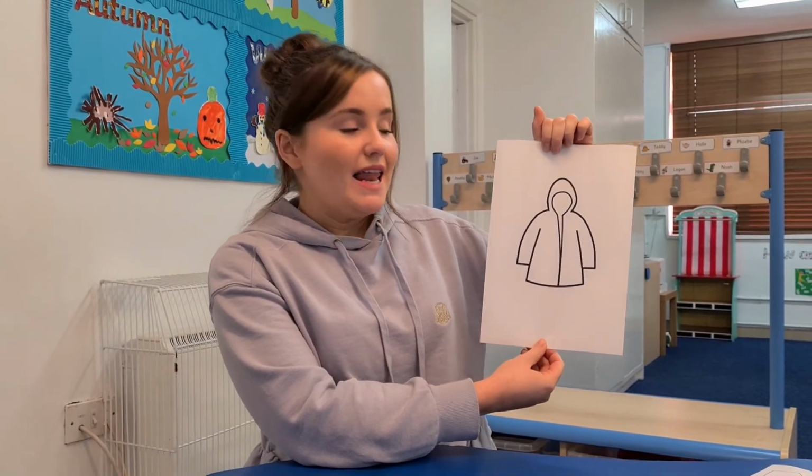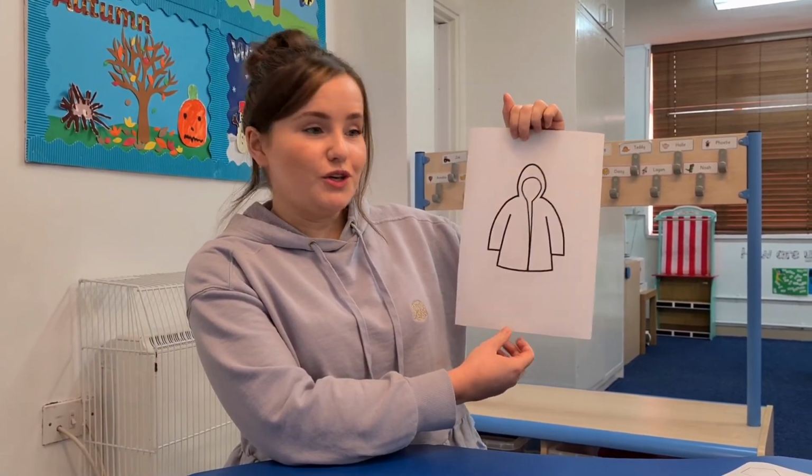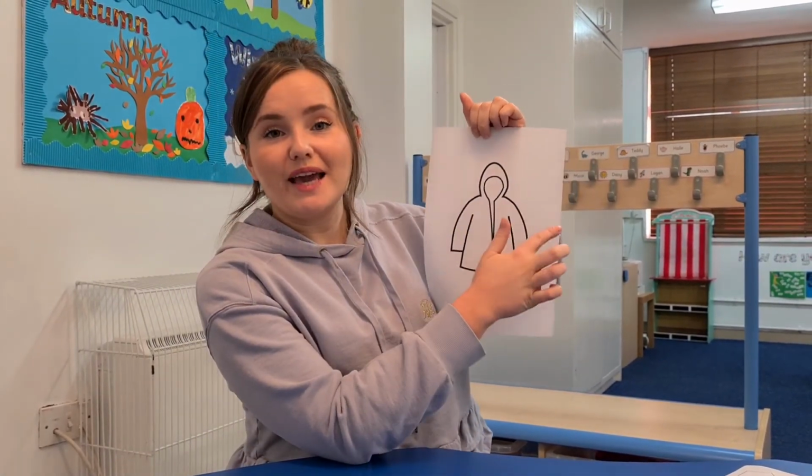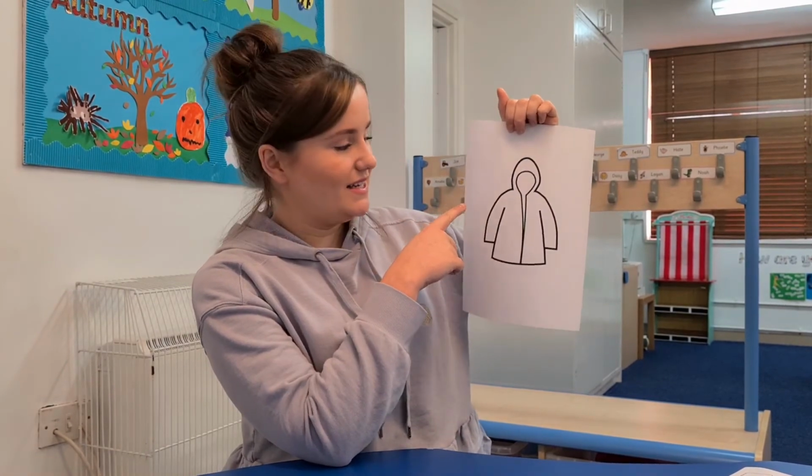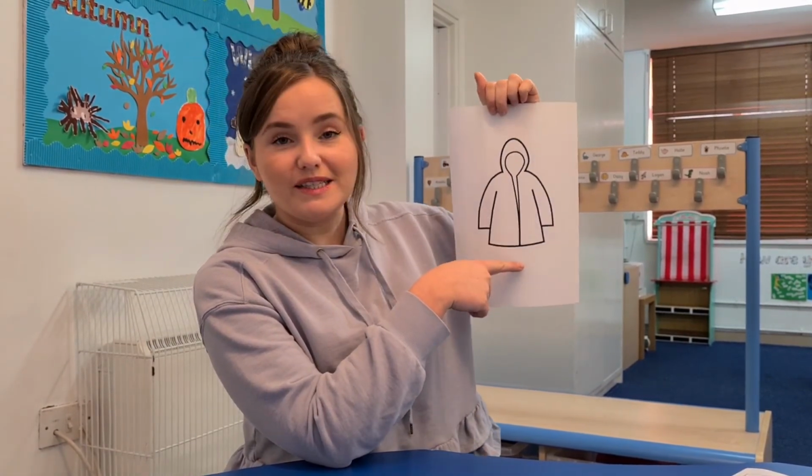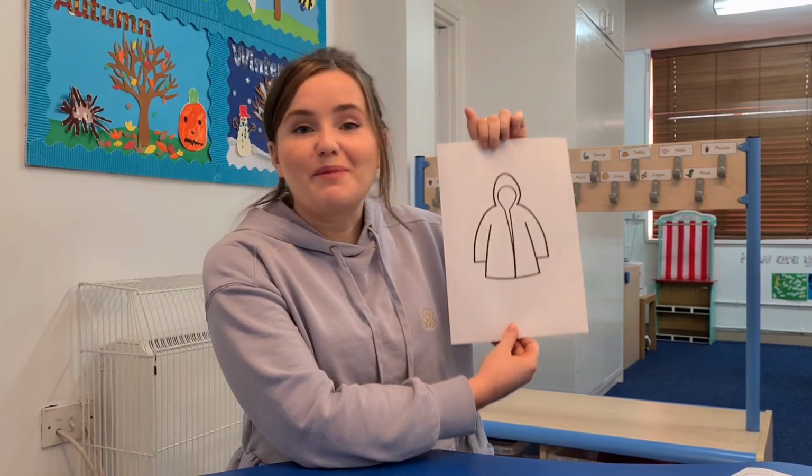You could either use this template or you could draw your own and design Mr. Grinling a coat, labelling the different materials used, so the material on the outside, the material on the inside, maybe the material for the zips or the buttons, and think about what colour he'd like it to be as well. And we can't wait to see your designs for Mr. Grinling's new coat.